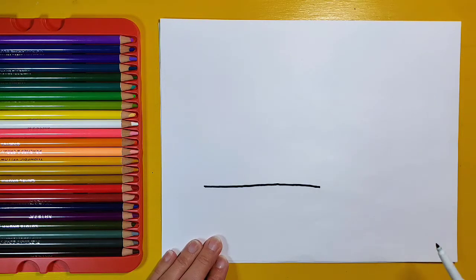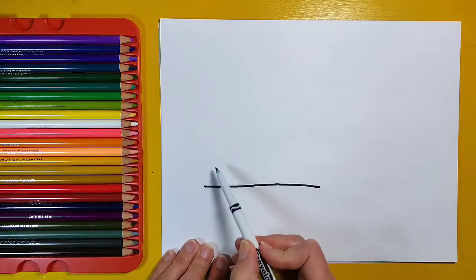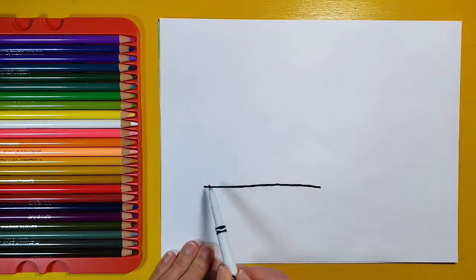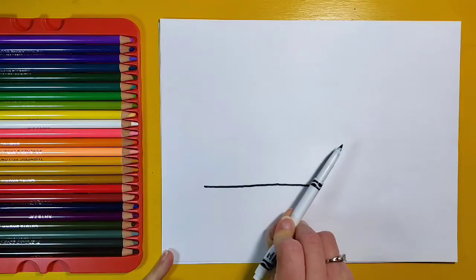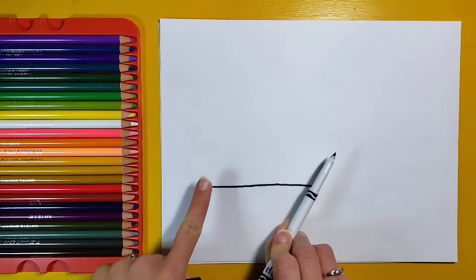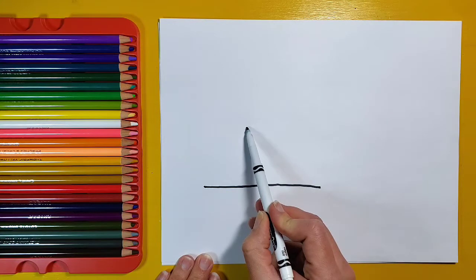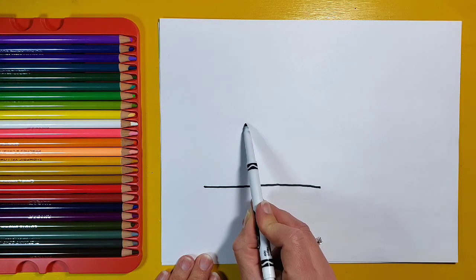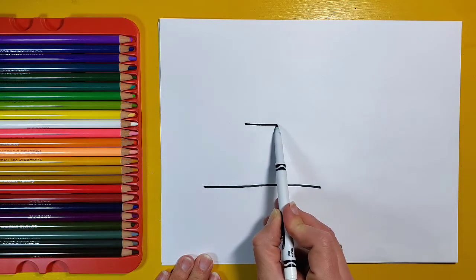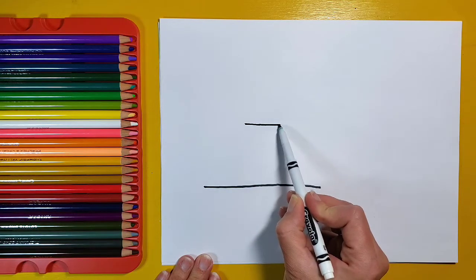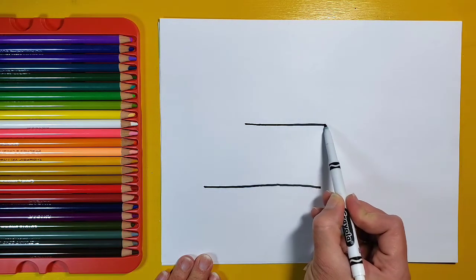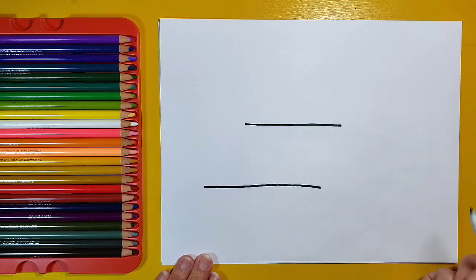Then I'm going to do the same thing kind of where the top part of the helicopter is going to be. So I'm going to start it back a little bit because it's actually going to be kind of a parallelogram. So I'll have two parallel lines like this, and then the top is going to go a little bit farther back from where the front of the nose of the helicopter will be. So I'm going to go ahead and make that line like that.